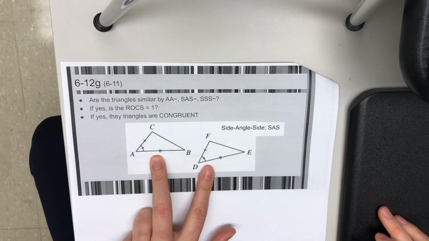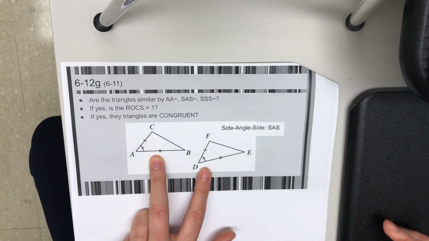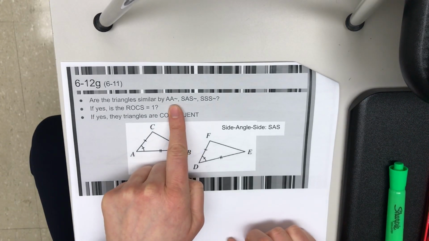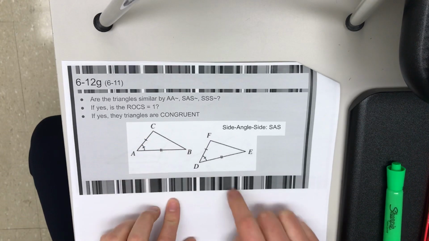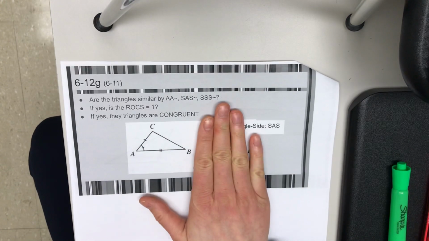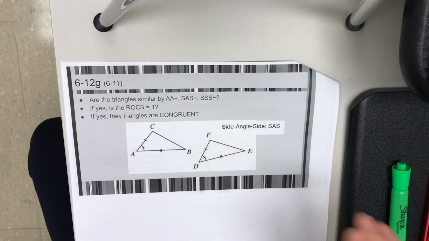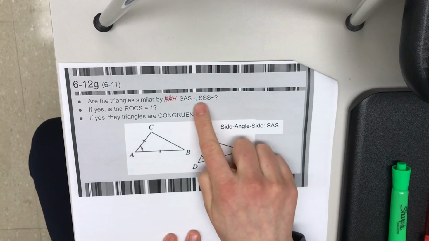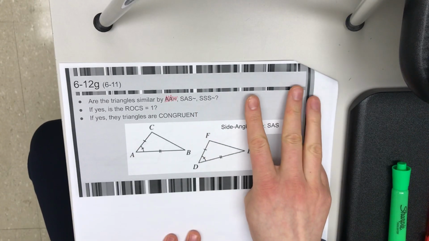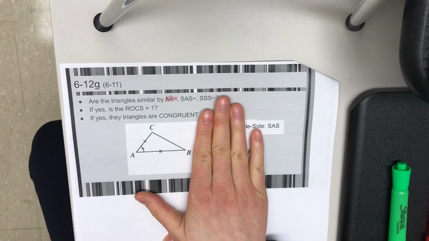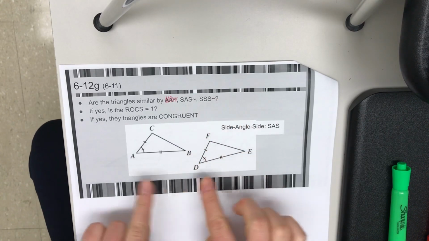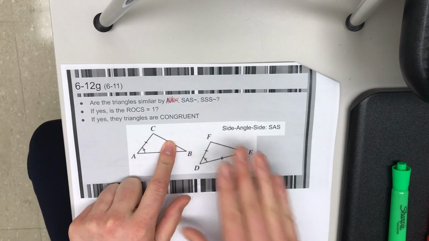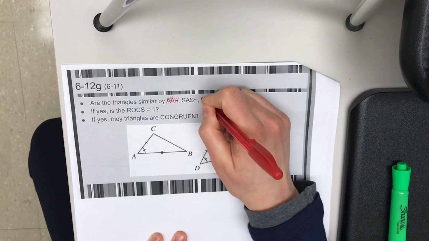Next set of triangles. Are these two triangles similar? Let's see the information that we're given here. Now remember, angle means two angles in one triangle and two angles in another. I don't have two angles that I know in that triangle, so there's no way that they're similar by angle. SSS means three sides on just one triangle, really on both triangles, but on just one triangle, not added together. And when I look here, I have two sides marked, but I don't have a third side. So there's no way it can be SSS.